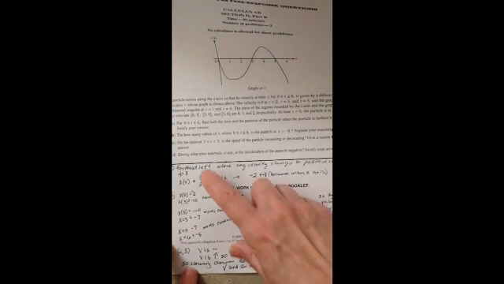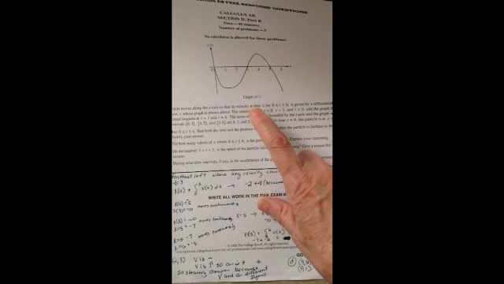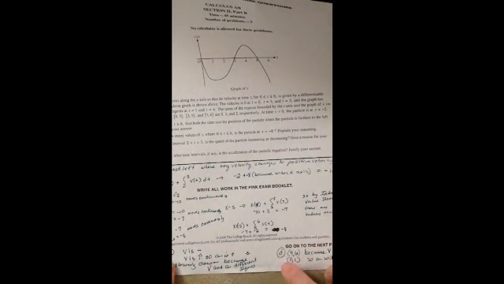And it says during what time intervals is the acceleration of the particle negative? Again, you're going to use your graph. Acceleration is going to be negative where velocity is decreasing. If you look at the graph, it's decreasing from 0 to 1 and from 4 to 6. And so that will be where it's negative.